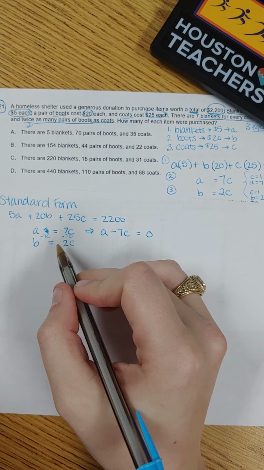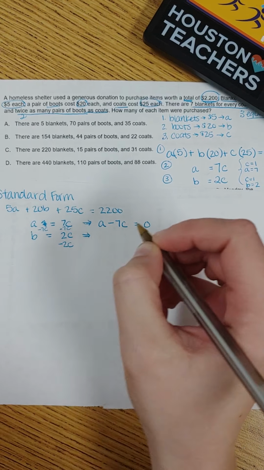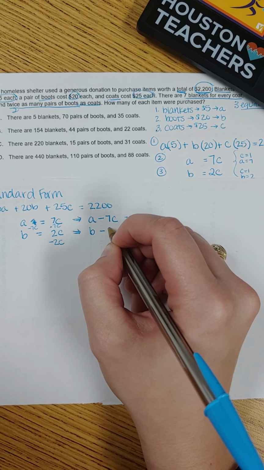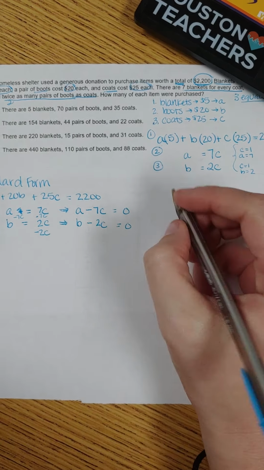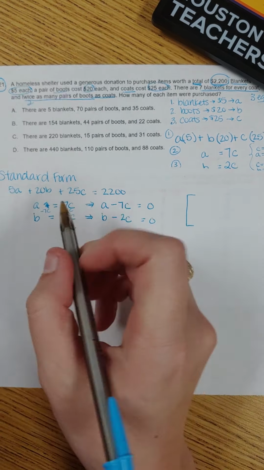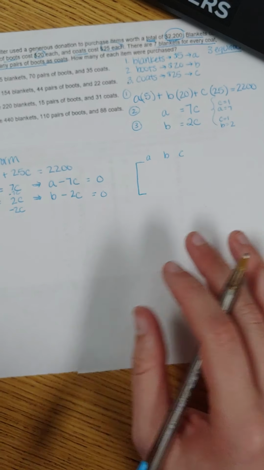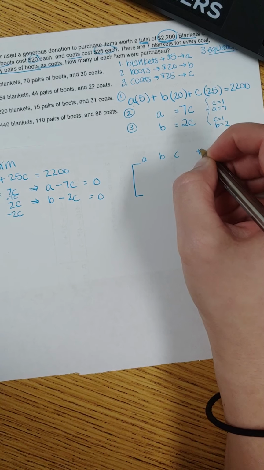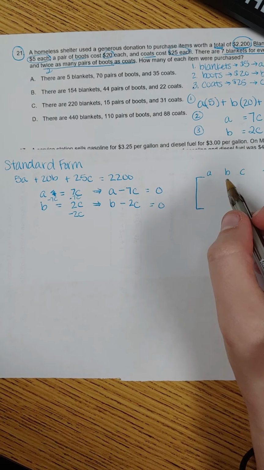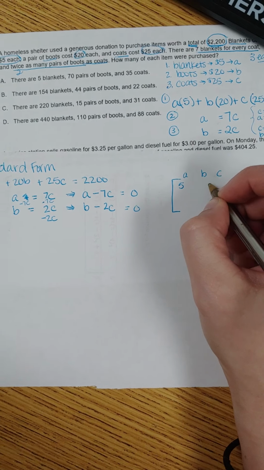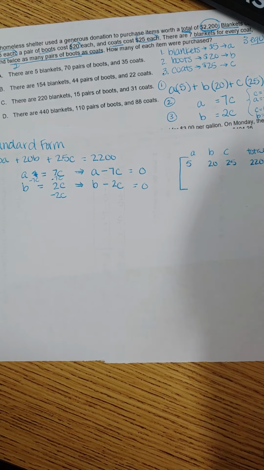Okay, same way here. I have B equals 2C. So I'm going to just subtract 2C from both sides. So I'll have B minus 2C, and that equals 0. So now when I type this into my calculator, I need to be extra careful that I keep the columns A, B, and C, and put the total in the last column. So for my first equation, I would have a 5, 20, and 25, and that's going to be 2,200.